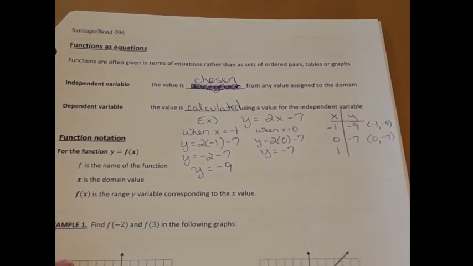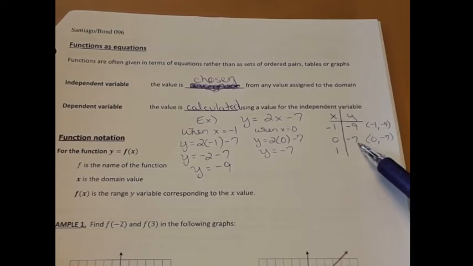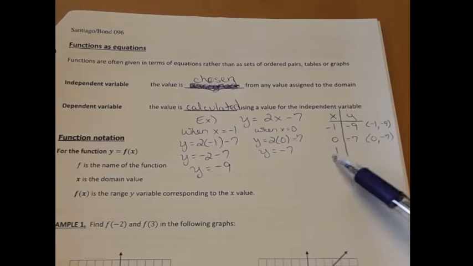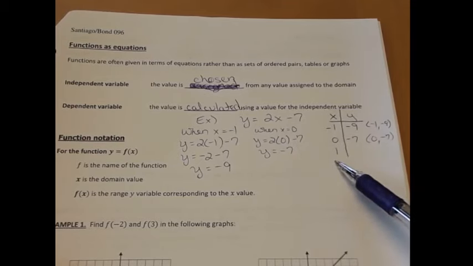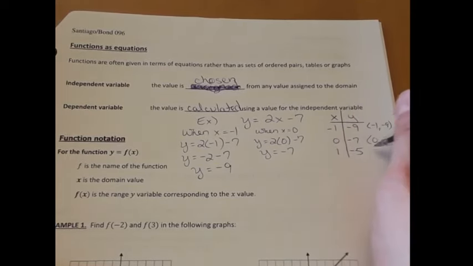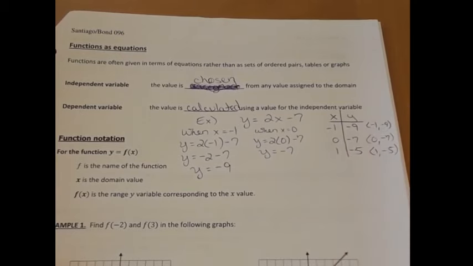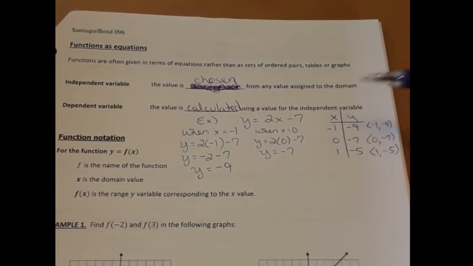In other words, when my input is 0, my output is -7. When my input is 1, my output is -5. And you can verify that on your own. Input, output. Independent, dependent. Y depends on x. I hope that's clear.